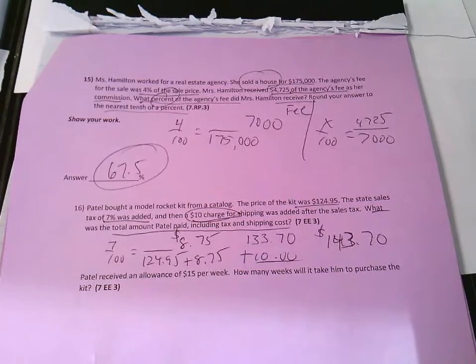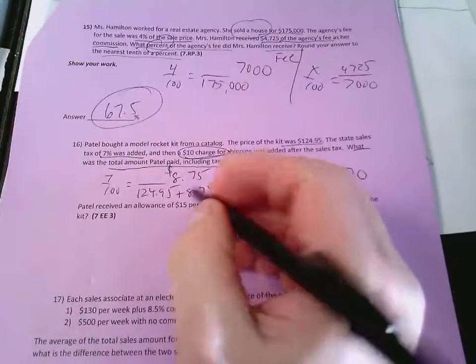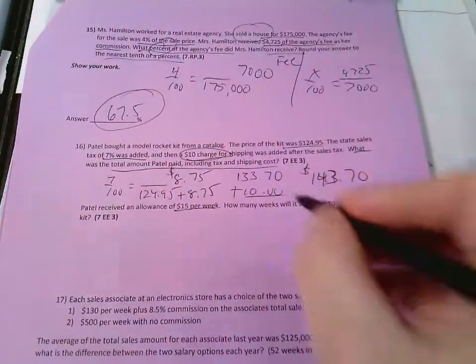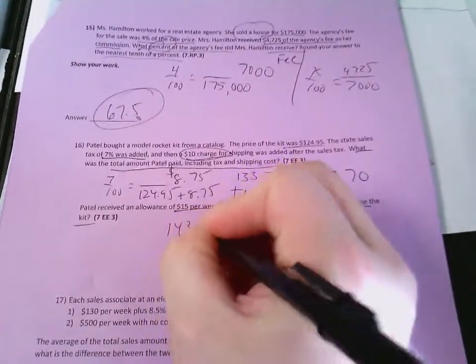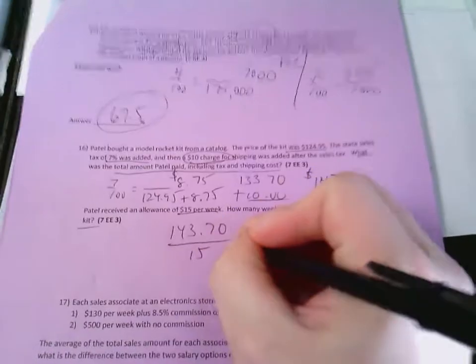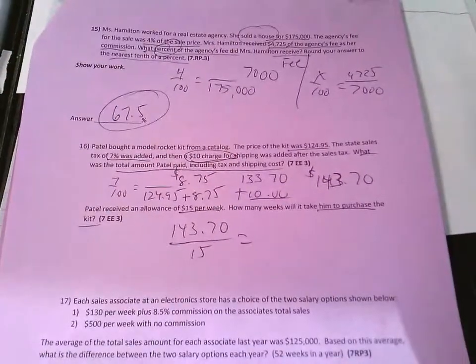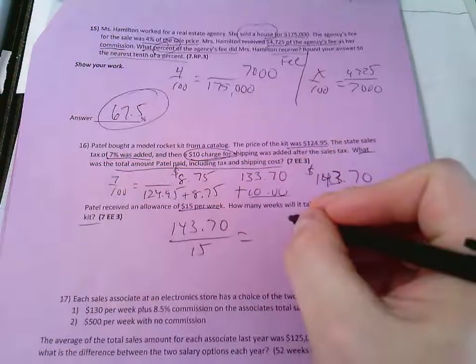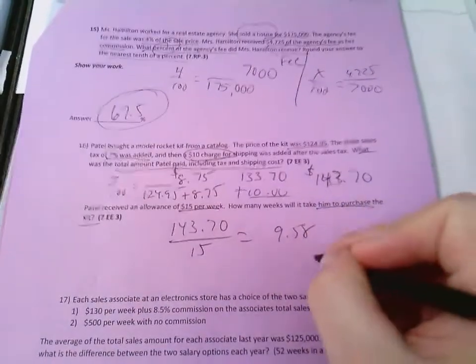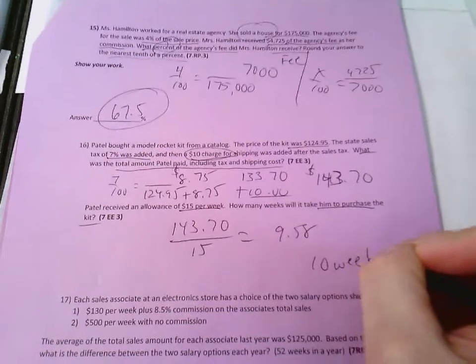All right, the second part of this problem. Patel received an allowance of $15 per week. Well, how many weeks will it take him to purchase the kit? Well, he needs $143.70. He's got $15 a week. It's just a straight up divide. Divide by 15, and we get 9.58, which would take 10 weeks.